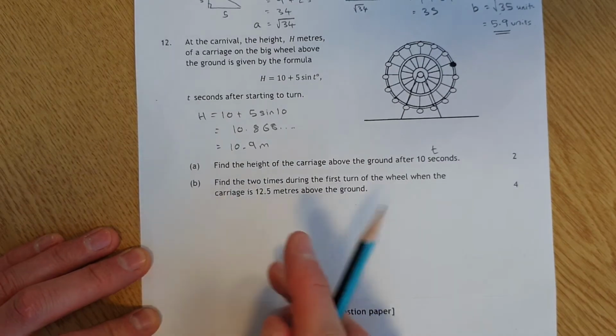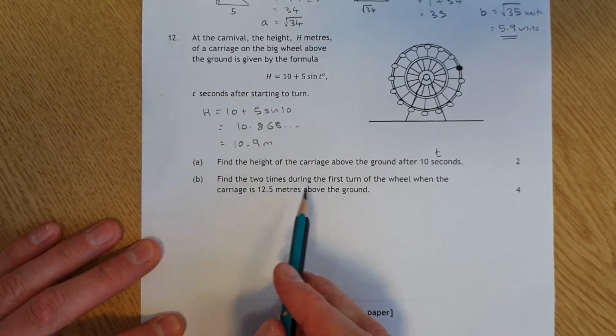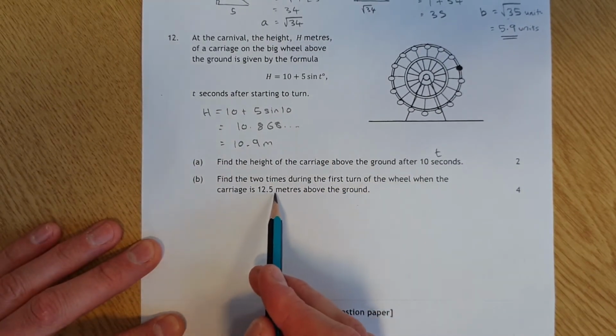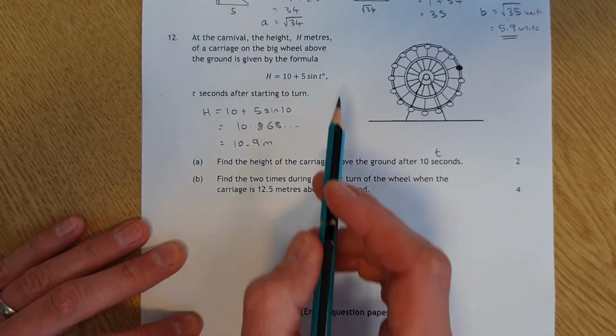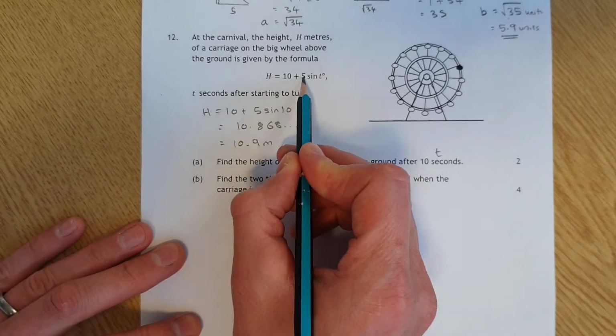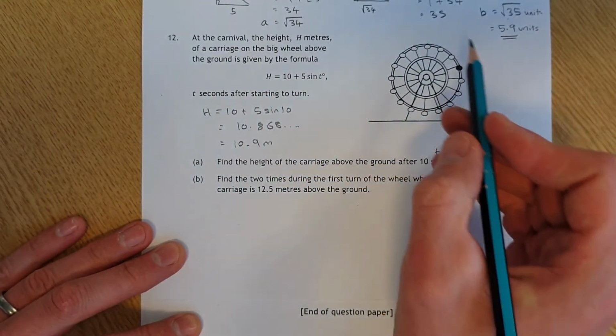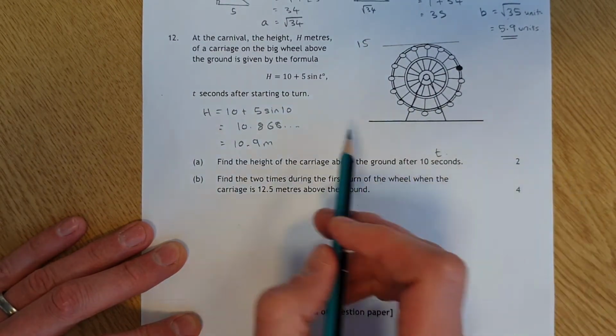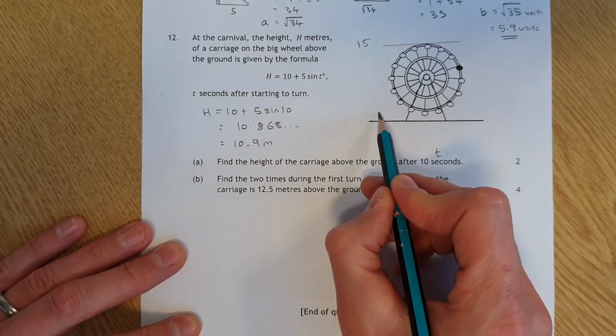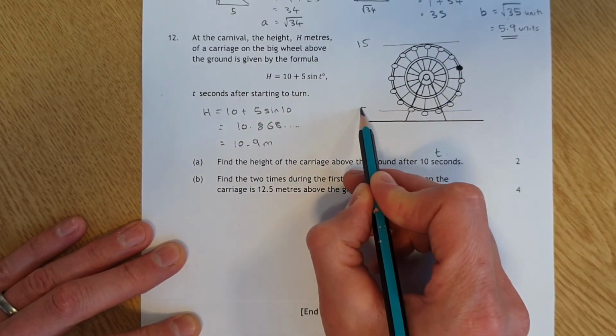For part B, we've got to find the 2 times during the first turn of the wheel when the carriage is 12.5 meters above the ground. Well, we know that the maximum height is 15 because it's 5 sine t and then plus 10. It's going to give us a maximum of 15. So if the maximum is 15, the minimum would be negative 5 plus 10, which would be 5. So the minimum is 5.